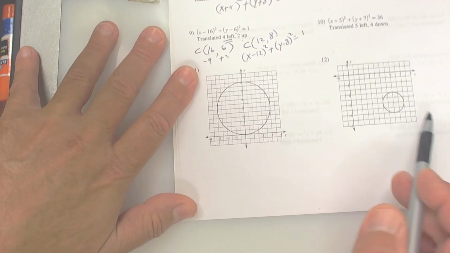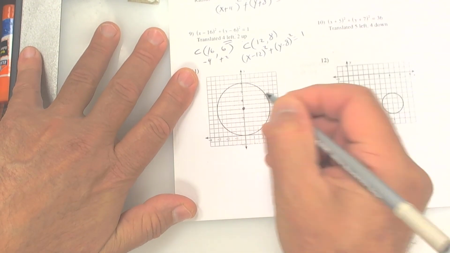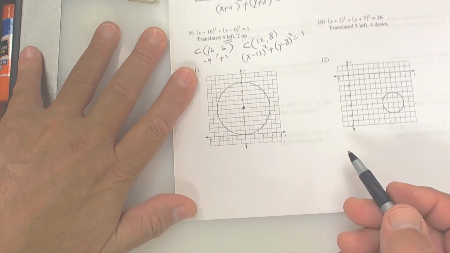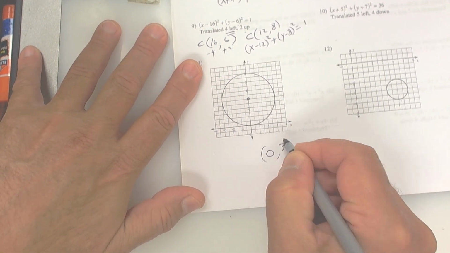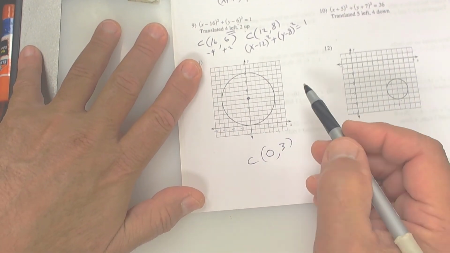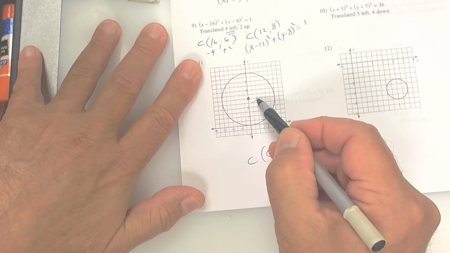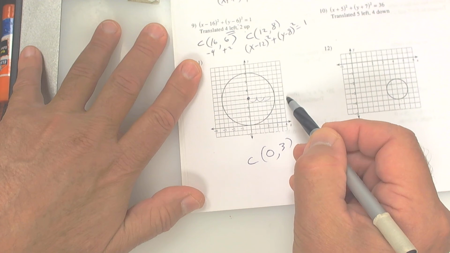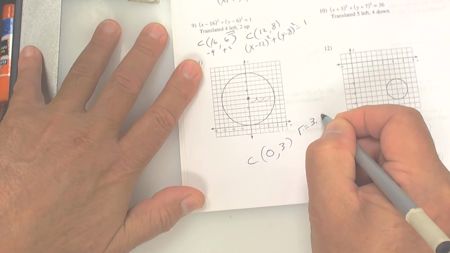Okay, now this one right here, the circles, you got to figure out where the center is. I think the center is here. And it looks like the center of this circle is going to be over 0, up 3. So that's the center of the circle. The radius, this is counting every 2 boxes as 1. So that's 1, 2, 3.5. So the radius is 3.5.